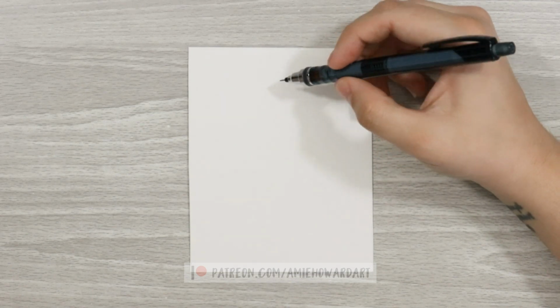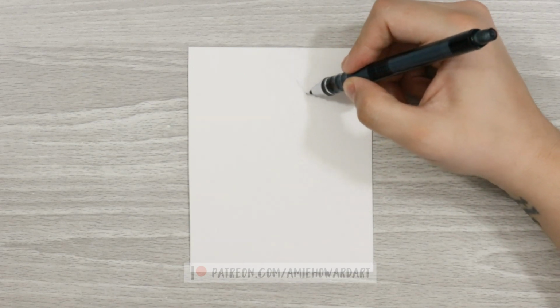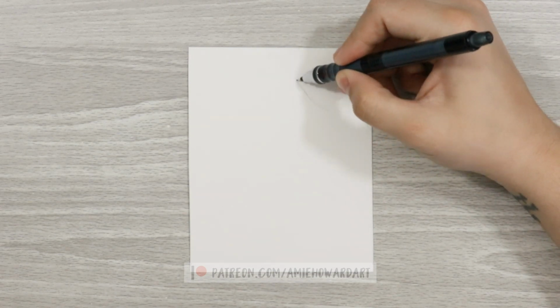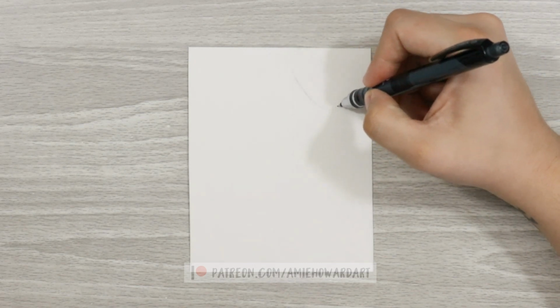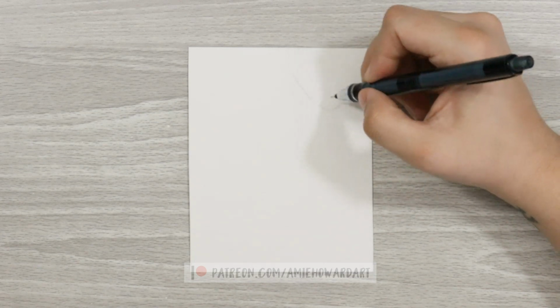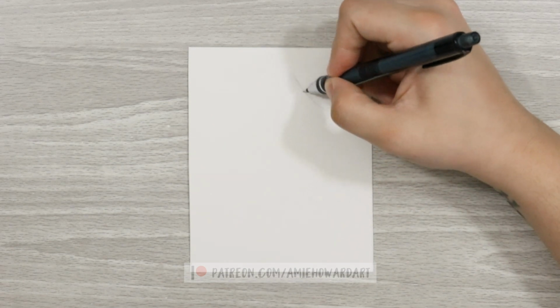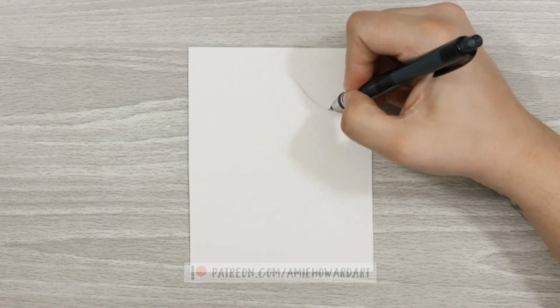So I'm just going to start by mapping in some of the feathers at the top here. There's one that kind of goes off to the side here, so I'm just going to map this in, and I'm just following the edges of the feathers for this. Now, usually I would sketch onto a cartridge paper, but as this is just a short demo, I thought that it would be okay for me to just sketch straight onto my Fabriano paper.